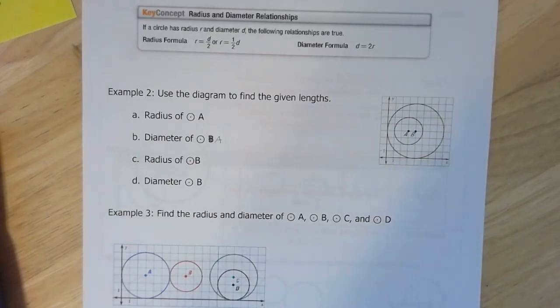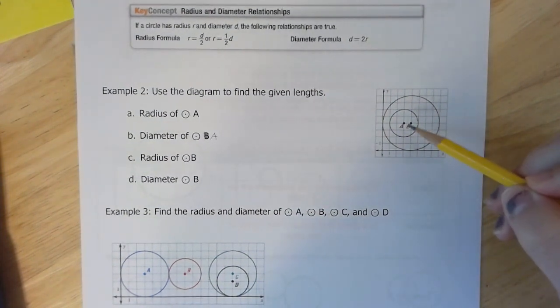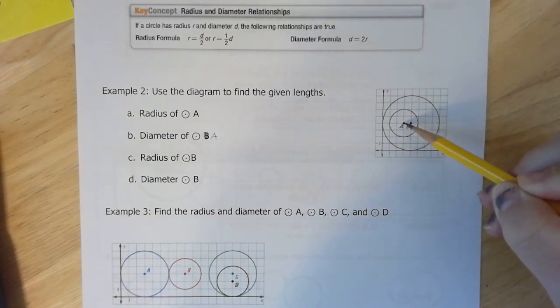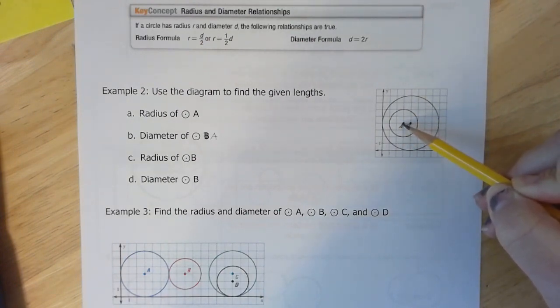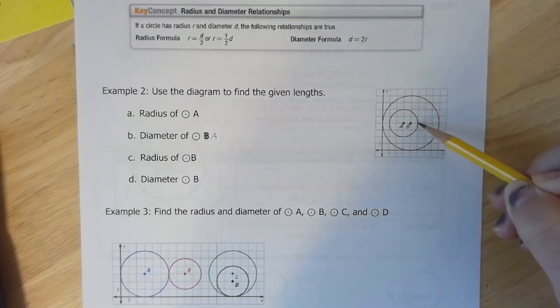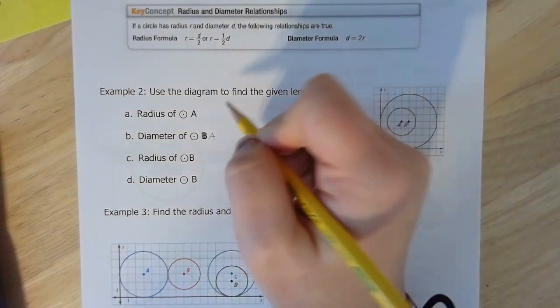All right, so it says in example 2, use the diagram to find the given lengths, the radius of circle A. So if we look at circle A, that's the smaller one, okay? Circle A, the radius goes from the center to the edge of the circle. So I can count. From the center to the edge of the circle, it's 1, 2 units.